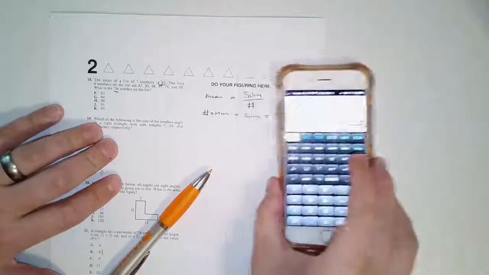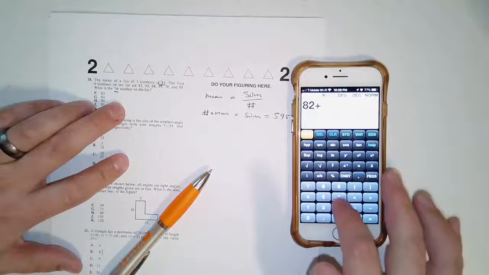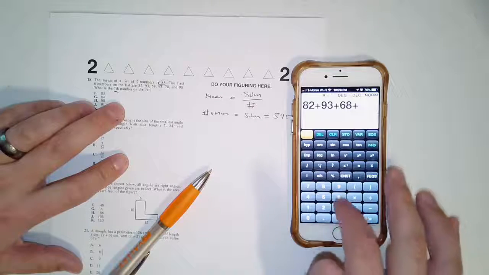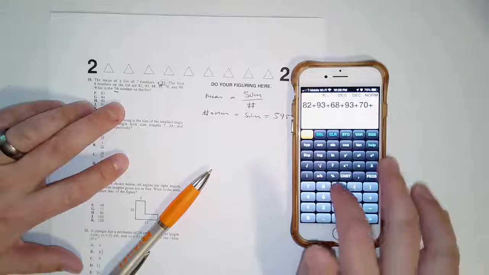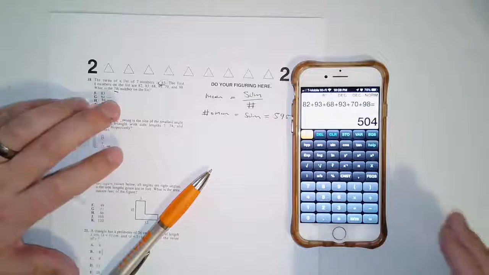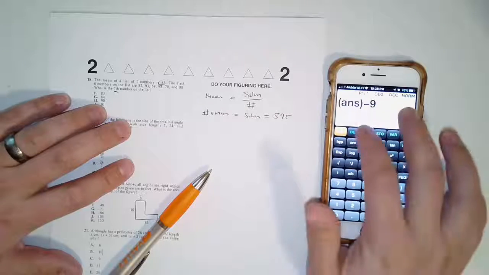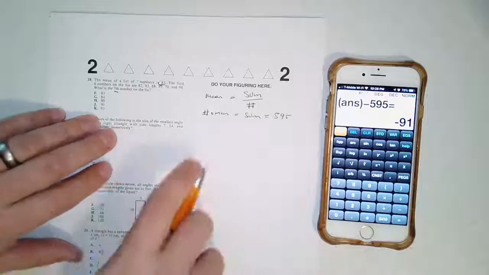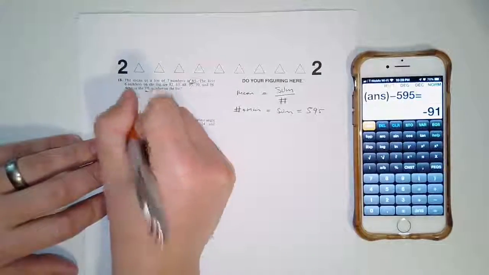Well, we take our numbers here and we say 82 plus 93 plus 68 plus 93 plus 70 plus 98. So far we have 504. Subtracting that away from my 595, we end up with a difference of 91. So obviously my missing number is J, 91.